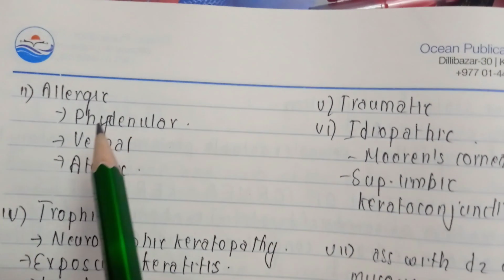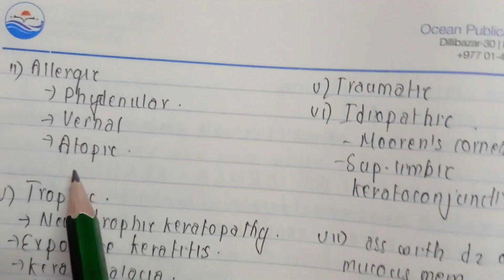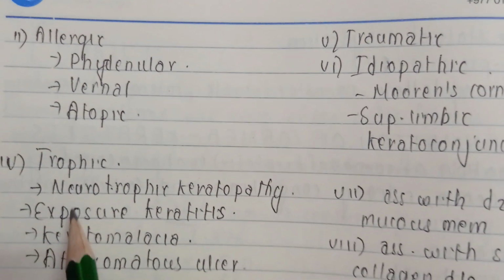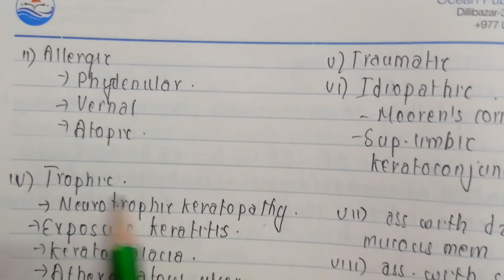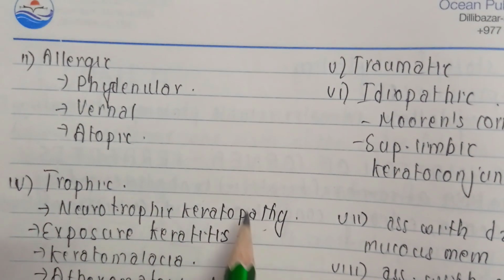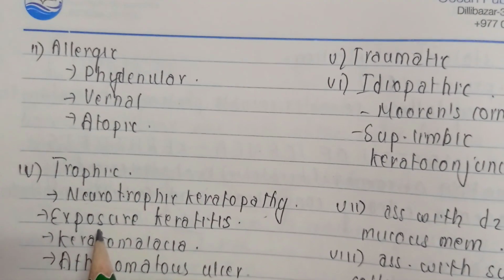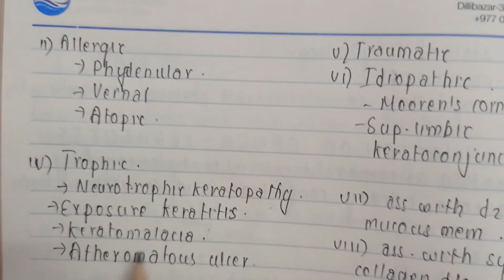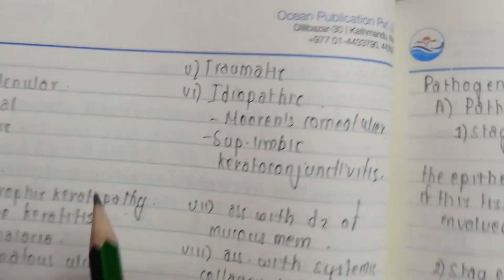After that we have allergic, which is phlyctenular, vernal, and atopic, like in conjunctivitis. Then we have trophic, which is neurotrophic keratopathy, of the ophthalmic nerve. Another is exposure keratitis, keratomalacia, and atheromatous ulcer. Then we have traumatic.